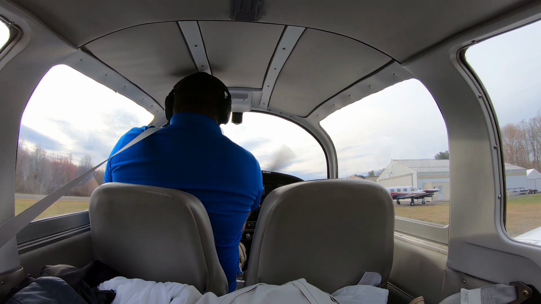If I suspect any problems while I'm rolling, I'm going to stop the takeoff early. If I suspect any problems after I break ground, it's going to be treated like an in-flight emergency. We've got green gauges, suction is in the green. I checked the one mag there.